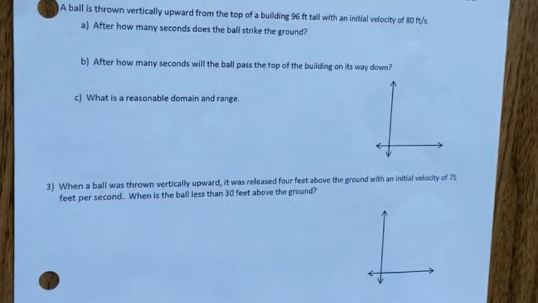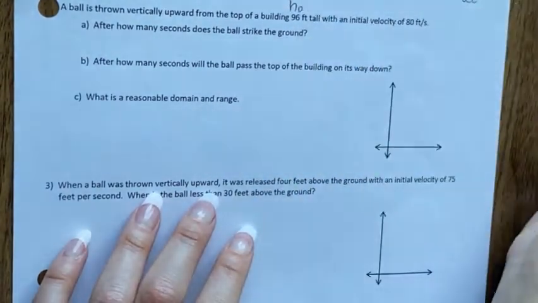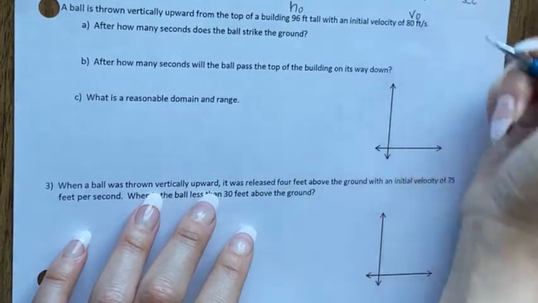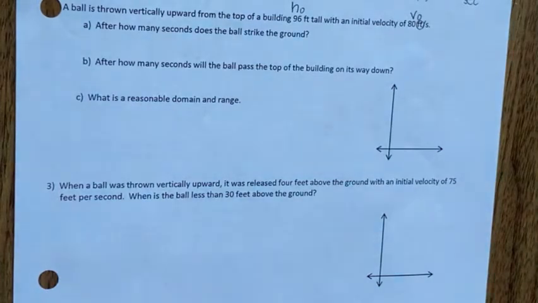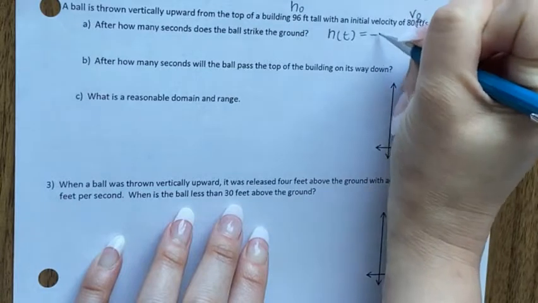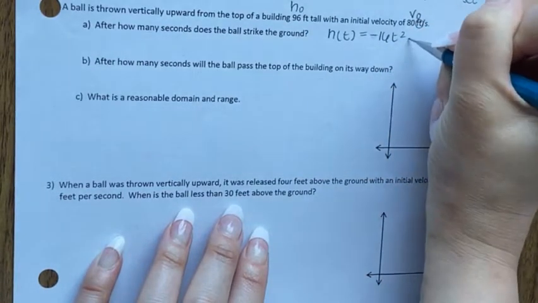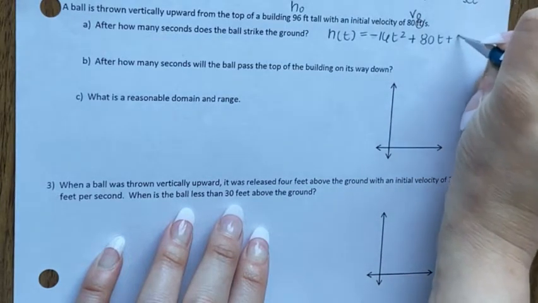For the second problem that we have, a ball is thrown vertically upward from the top of a building 96 feet tall, with an initial velocity of 80 feet per second. So the first thing that you recognize is they are giving you the initial height and the initial velocity. Another thing that you recognize is that they are talking about feet. So in this situation, you are going to have your equation h of t equal to negative 16t squared plus 80t plus 96.